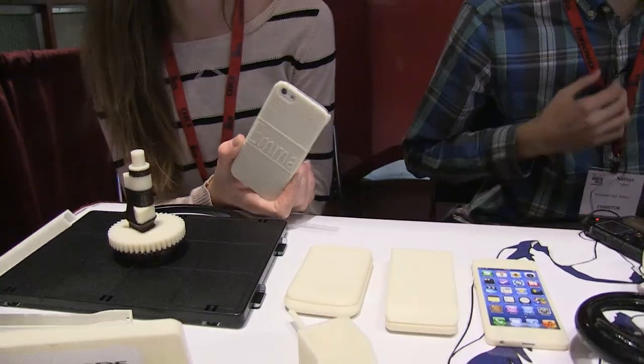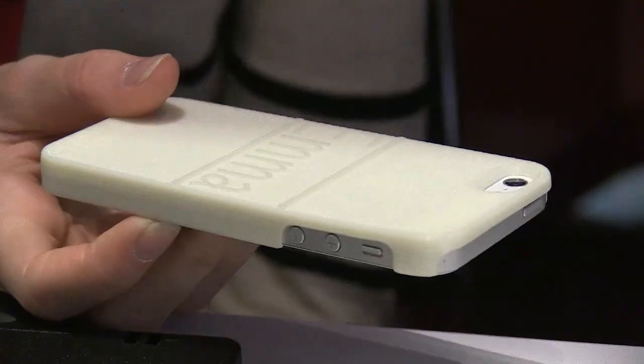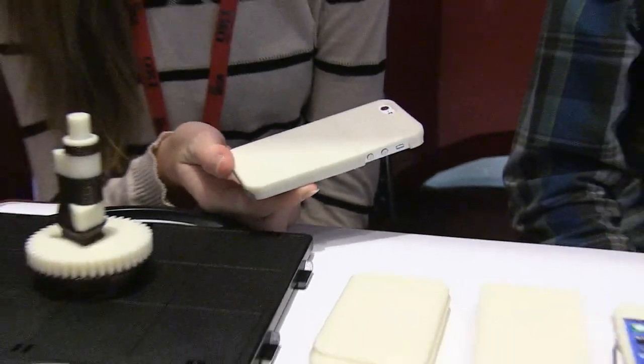Yes, no. Made your own case? Yeah. Wow. She's practical. They're all great students.